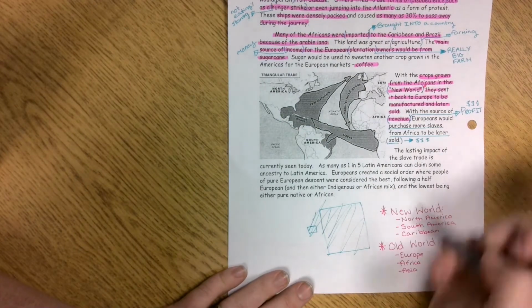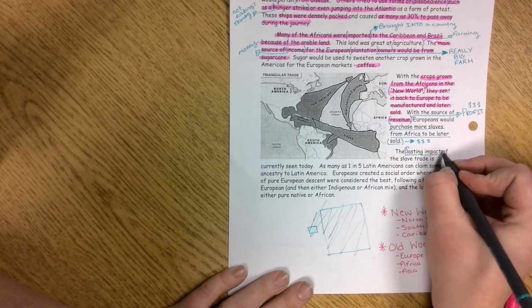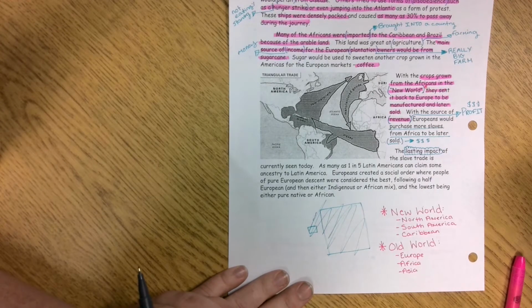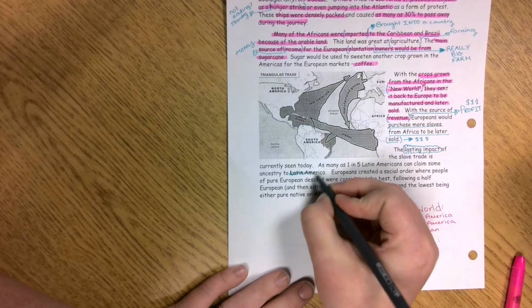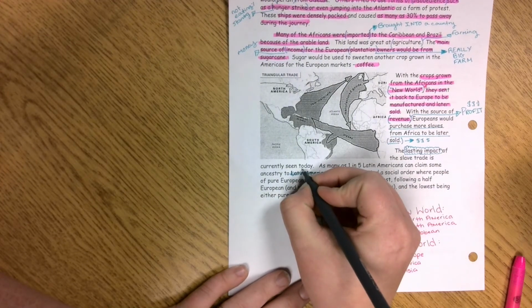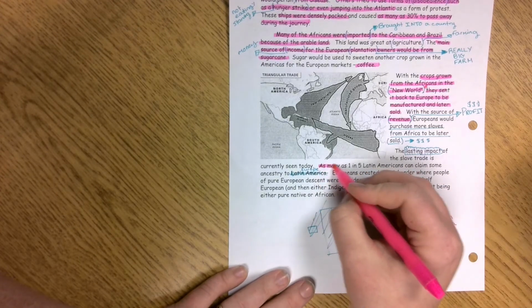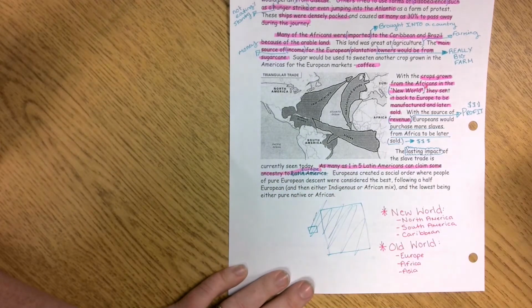The lasting impact. I just know this as a teacher. Anytime you see the words lasting impact, you need to know that word, or you need to know what comes after it. So as many as 1 in 5 Latin Americans can claim some kind of ancestry to, and this says Latin America, that's incorrect, so you can cross out Latin America, to Europe. So that's going to be one of our lasting impacts. 1 in 5 Latin Americans can claim some kind of ancestry to Europe.